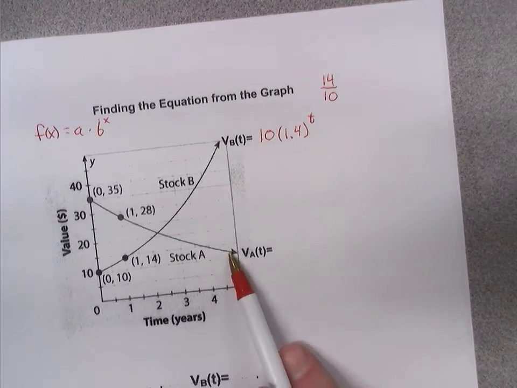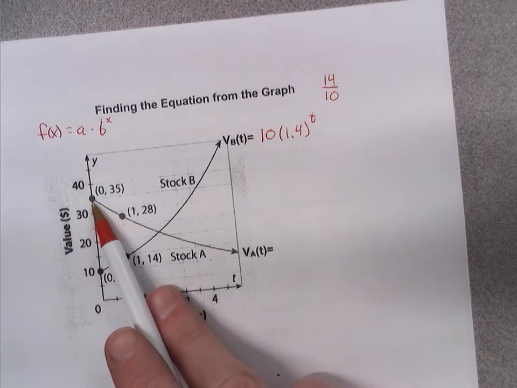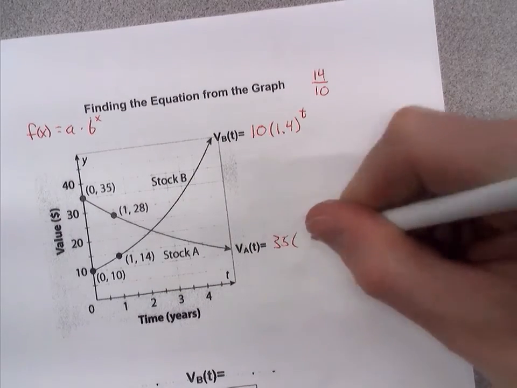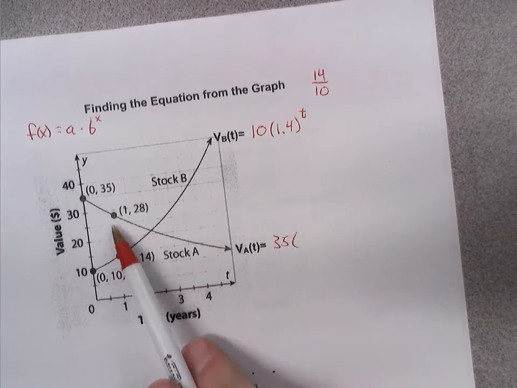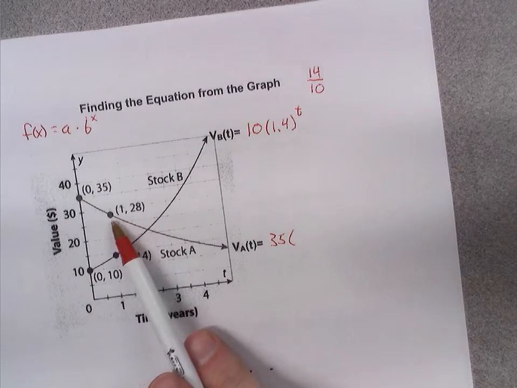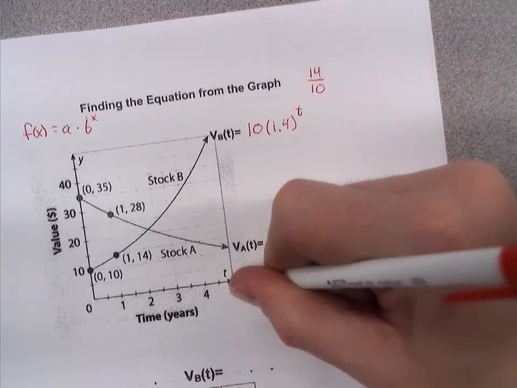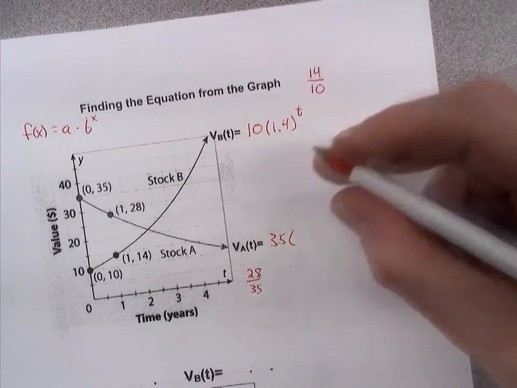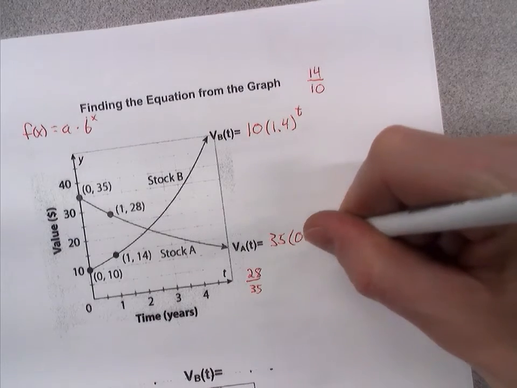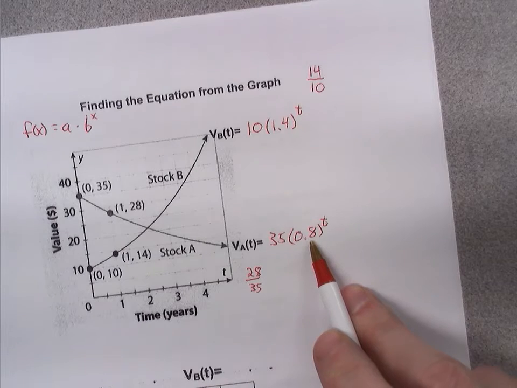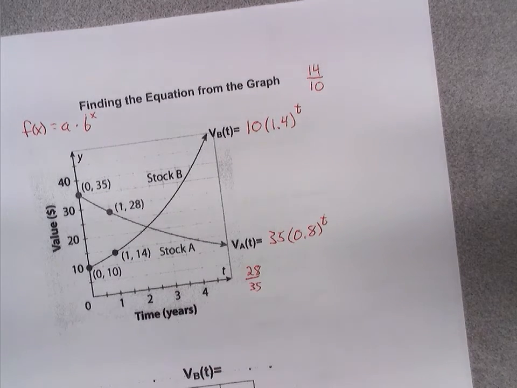Down here, the stock A line, notice here it is starting at 35 times, and then we have a couple of points here, right? We've got 28 divided by 35, and that gives us a value of 0.8, which is why that line, since it's a fraction, is going down, rather than the other one going up.